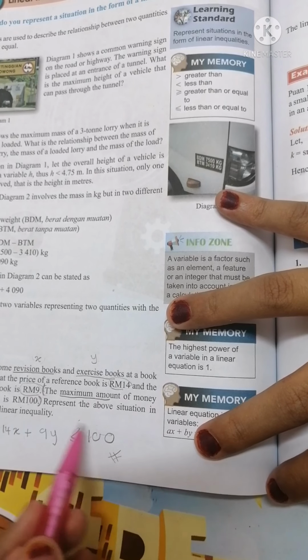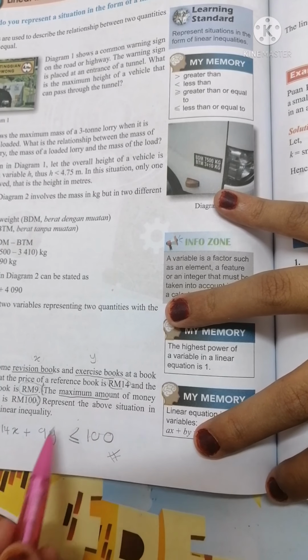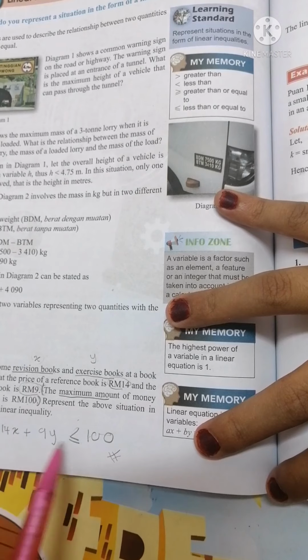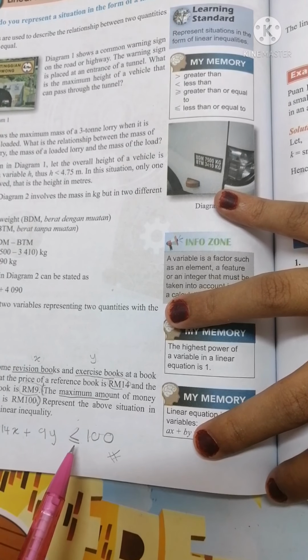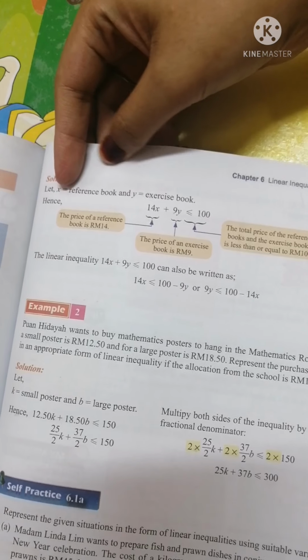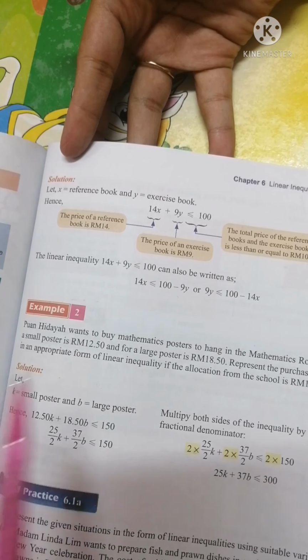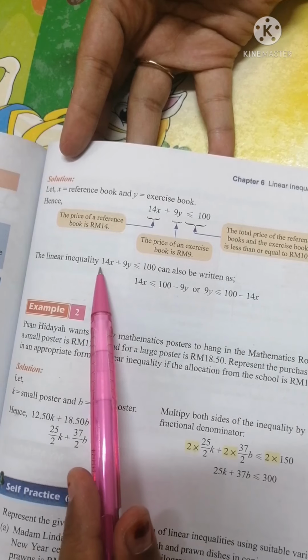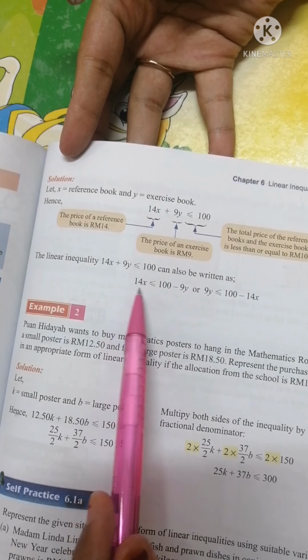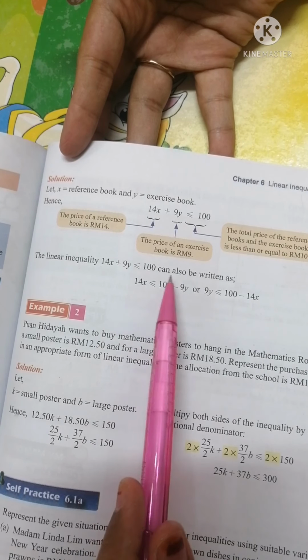This is how you represent the situation in an appropriate form of linear inequality. Look at the scheme solution in your textbook. This is how you write it.